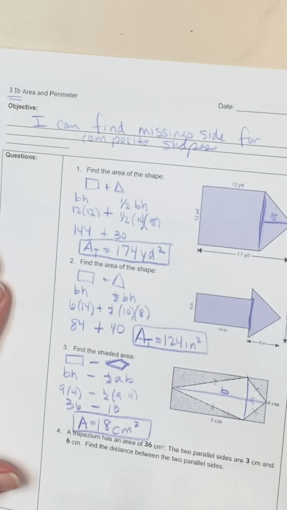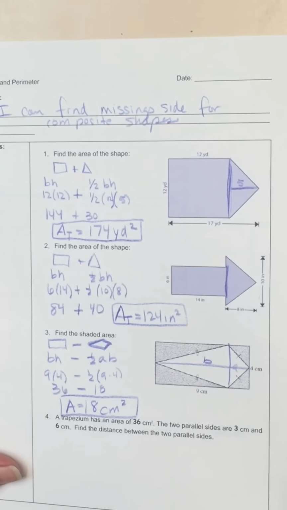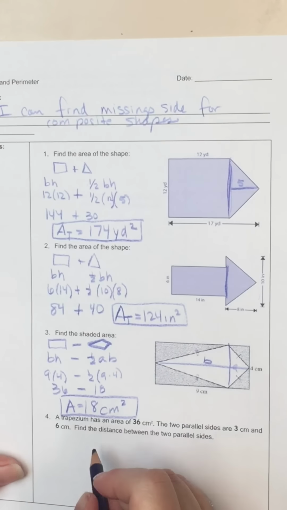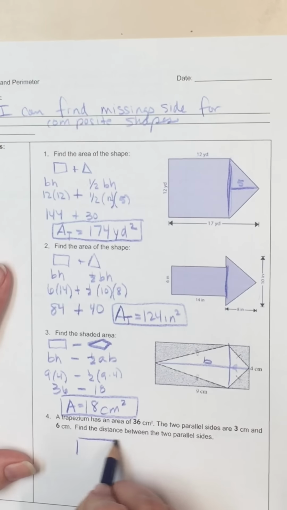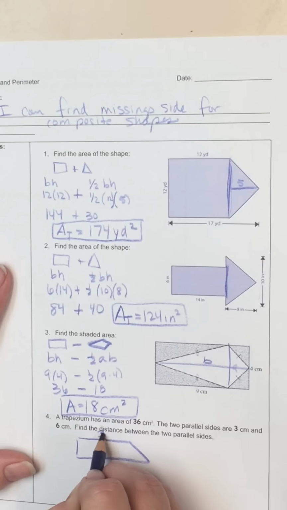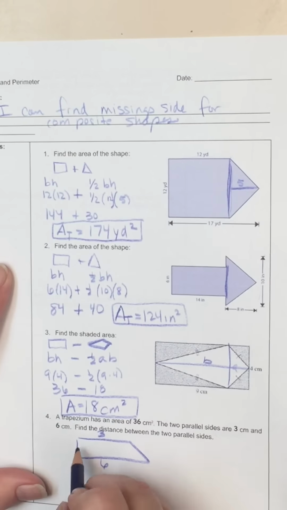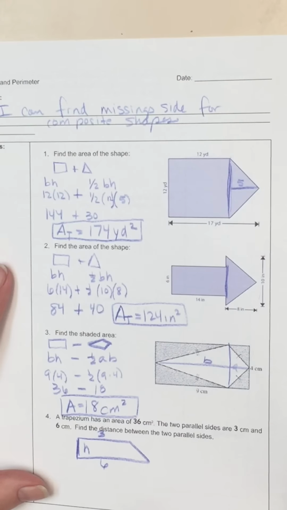Now the next problems involve finding the side that's missing. So we have a trapezium, and I know that one side is 3 and this side is 6. What I'm looking for is the height, or the distance between the parallel sides. So area is half B1 plus B2 times the height.